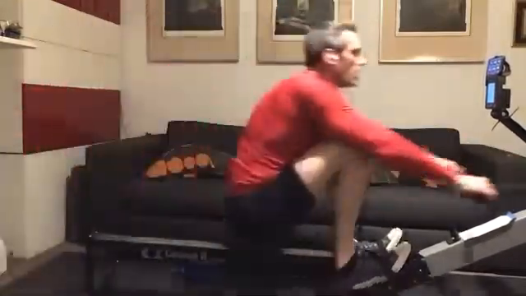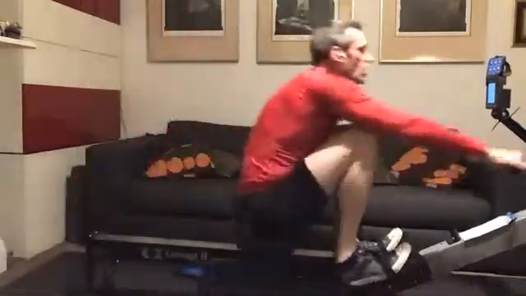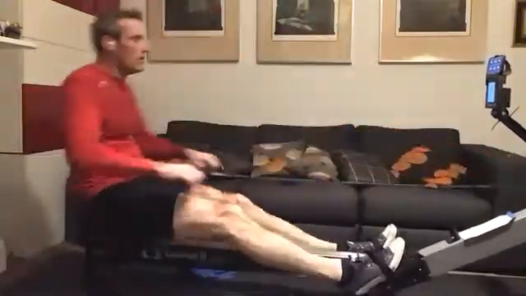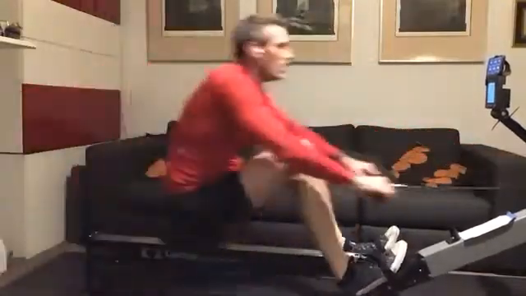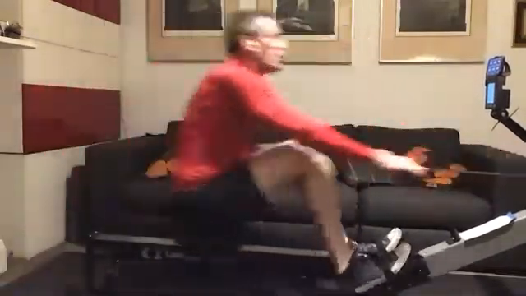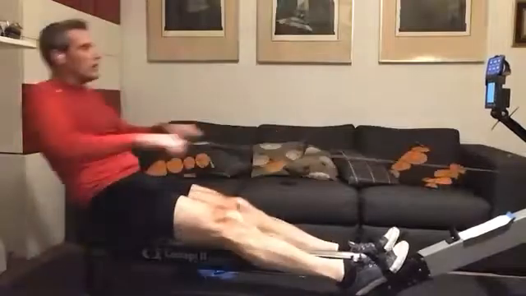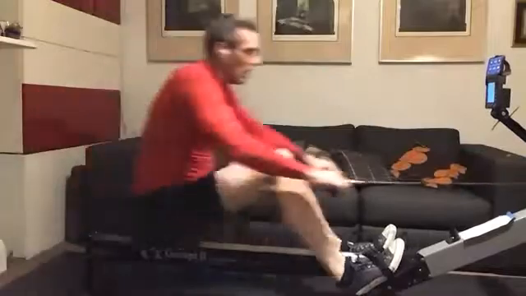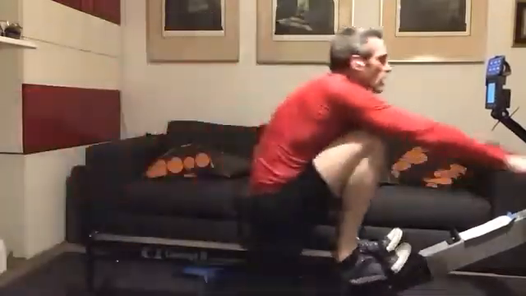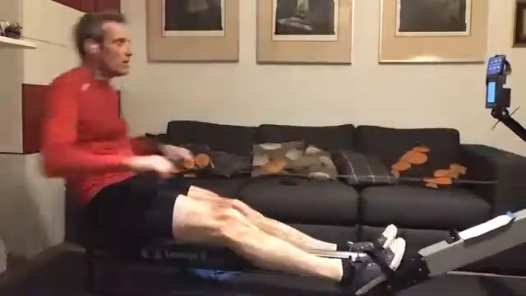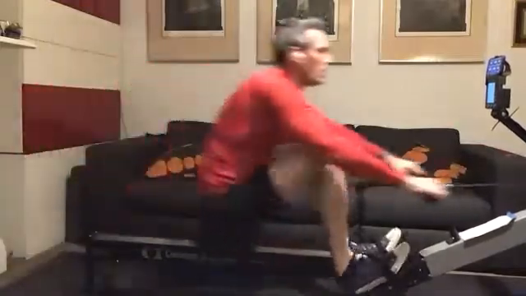Push the heels down. Keep the spine nice and long. Don't slump. Good. Up to, go. Think about moving quicker as the flywheel moves quicker.